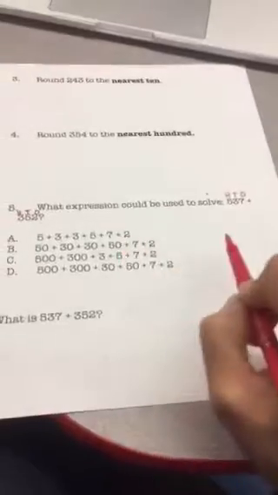On the back, we're practicing rounding. We're also practicing expanded form, which is pulling out the hundreds, the tens, and the ones in 3-digit numbers. So rounding, we've already gone over on additional homework, so I'll leave those. However, this is something new.